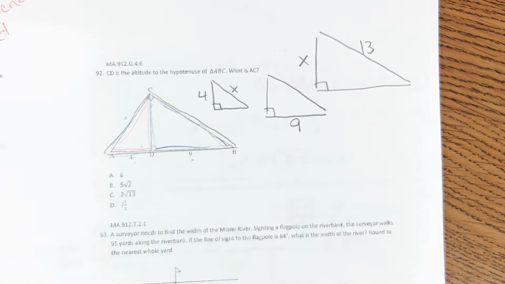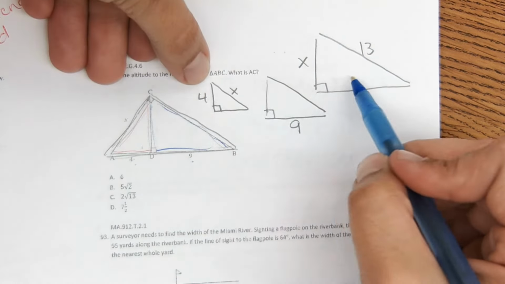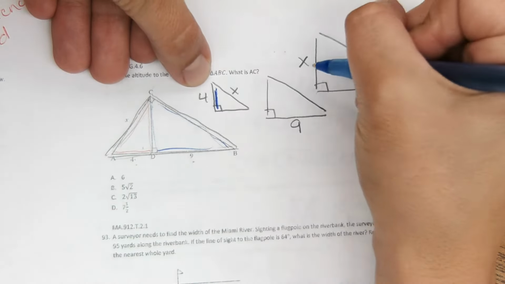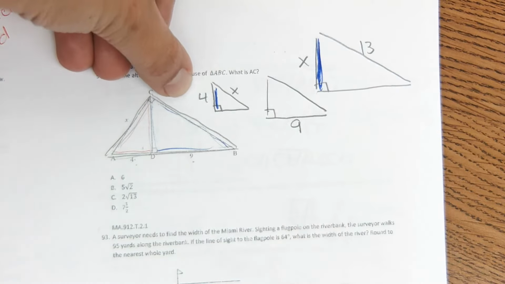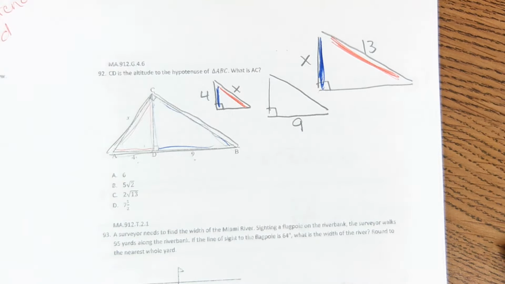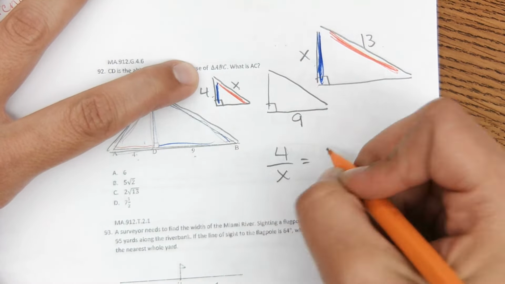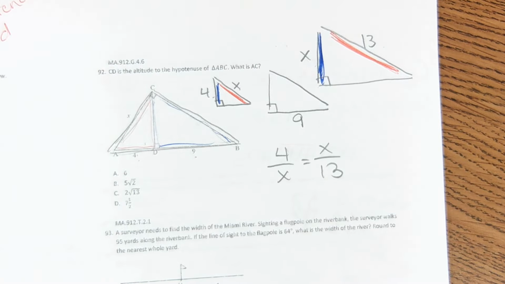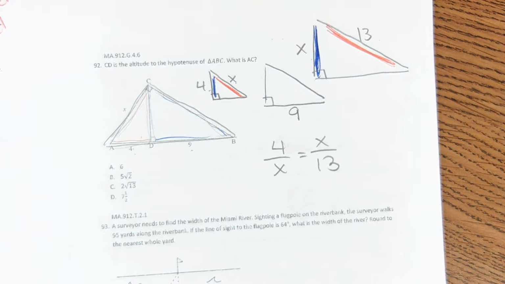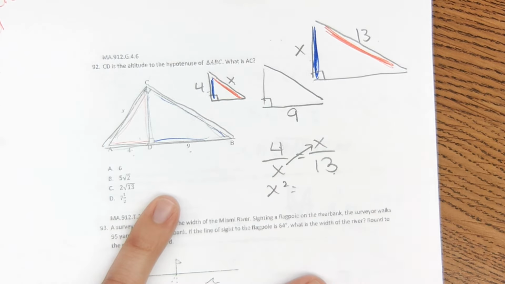Okay, it says what is the length of AC, so this x right here. So what I'm looking for is corresponding parts in 2 of these triangles. So this corresponds with this, and this corresponds with this, and then I can set up a proportion. So 4 over x equals x over 13. And then cross multiplication, x times x, x squared, equals 4 times 13, which is 52.